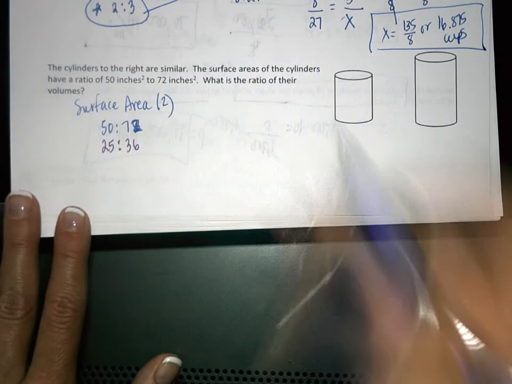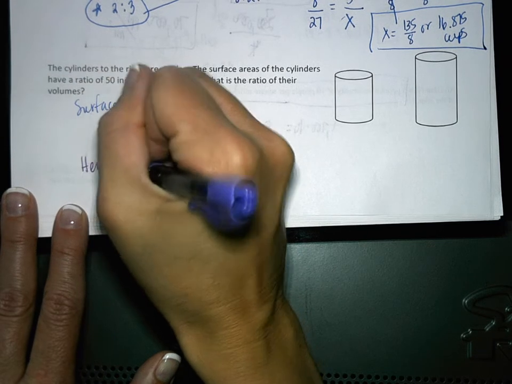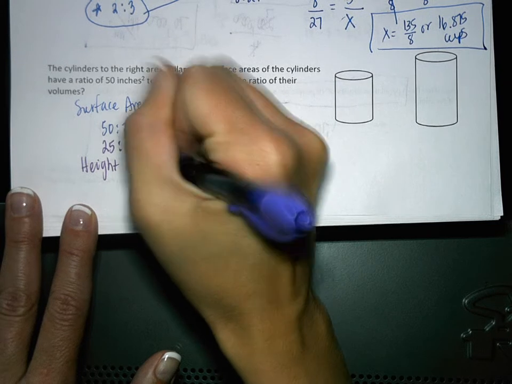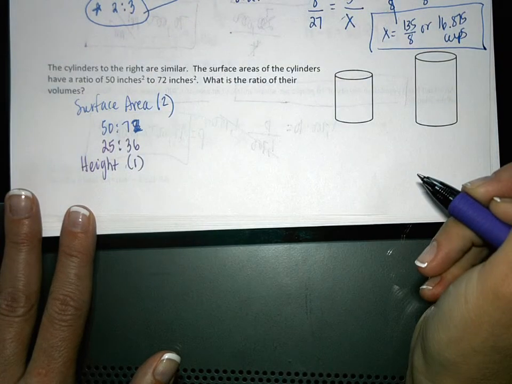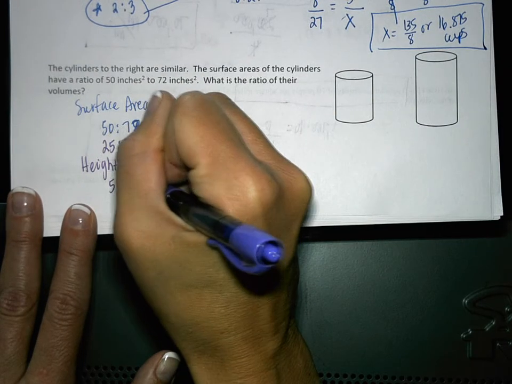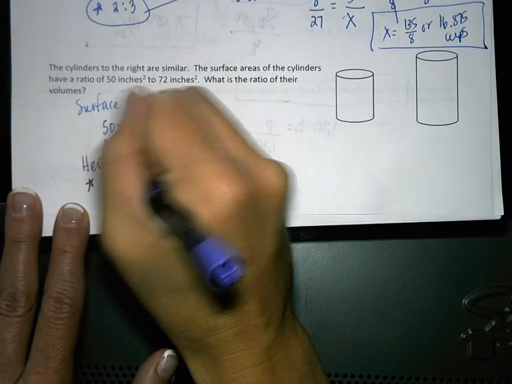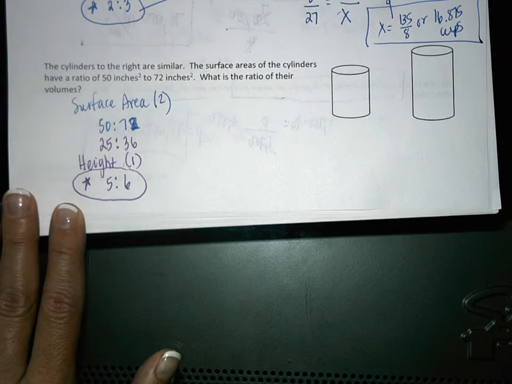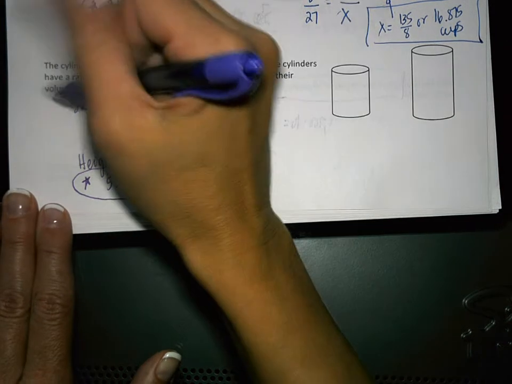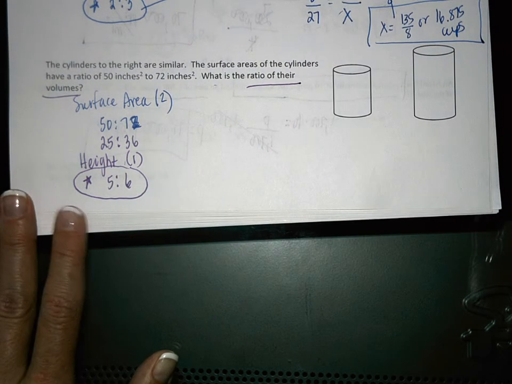So if I want to find my height ratio, getting back to the one dimension, it would make what? 5 to 6, because we would take the square root. So you're always wanting to get to that one dimension spot to make it go to whatever dimension you want to know. Okay, and so in this case it says, what is the ratio of their volumes?